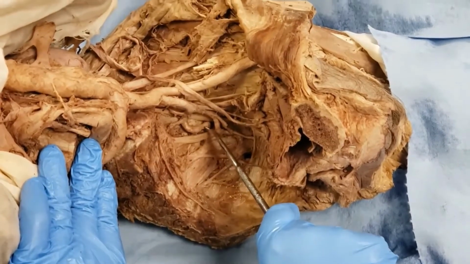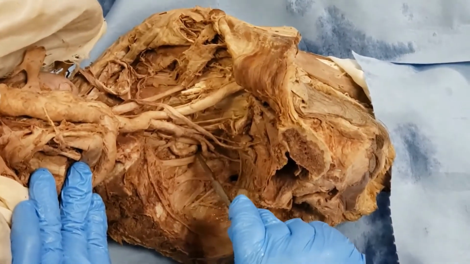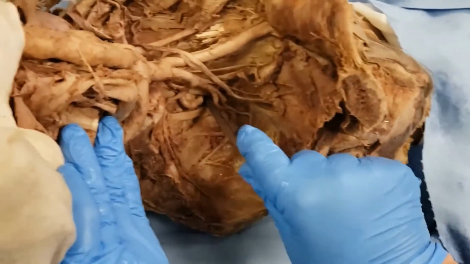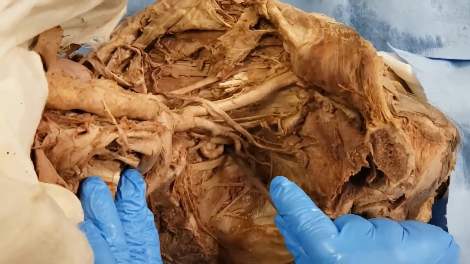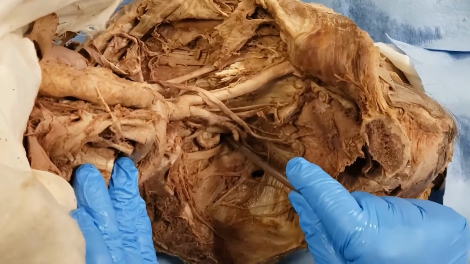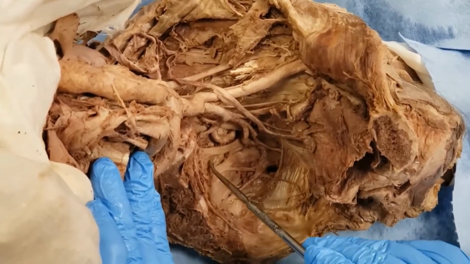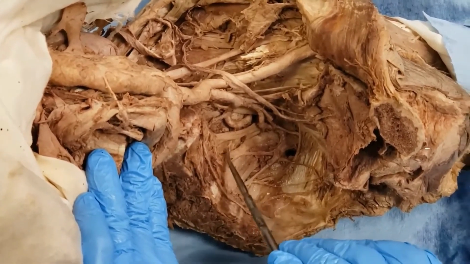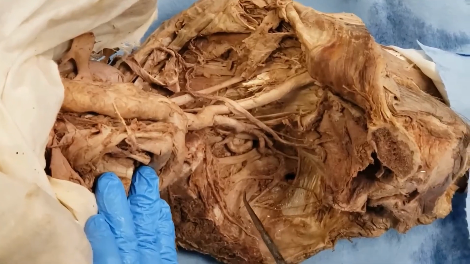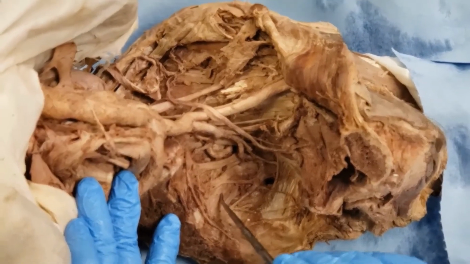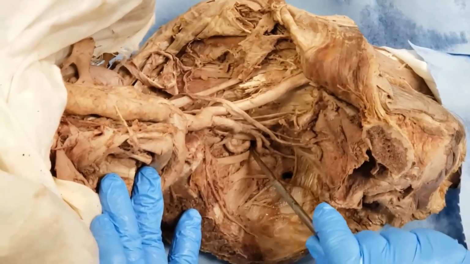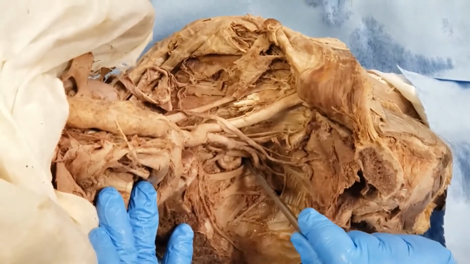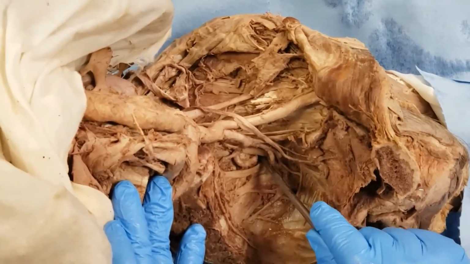This branch is the superior gluteal, and the superior gluteal artery is going to leave the pelvic cavity by going through the greater sciatic foramen. And it's going to pass through the greater sciatic foramen superior to the piriformis muscle. This is the piriformis muscle arising from the ventral surface of the sacrum. So that's the piriformis, and the piriformis exits the greater sciatic foramen. So the superior gluteal artery is going to go to the gluteal region and supply the gluteus maximus and the medius and the minimus.